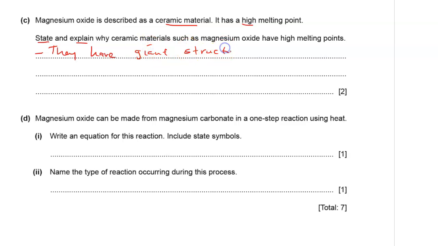They have a giant structure, meaning it has extensive bonding, and to break all those bonds, which in magnesium oxide are ionic bonds, is going to need a lot of energy. Bond breaking is energy consuming. Bond making is energy giving.